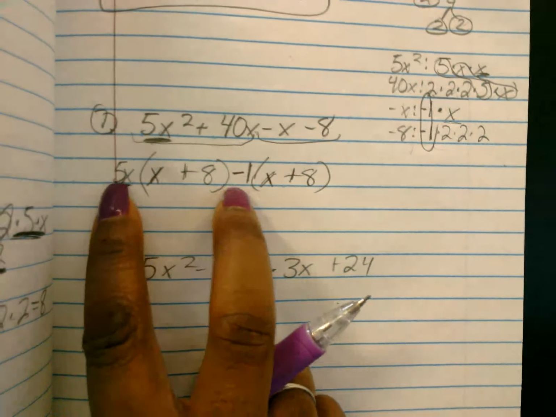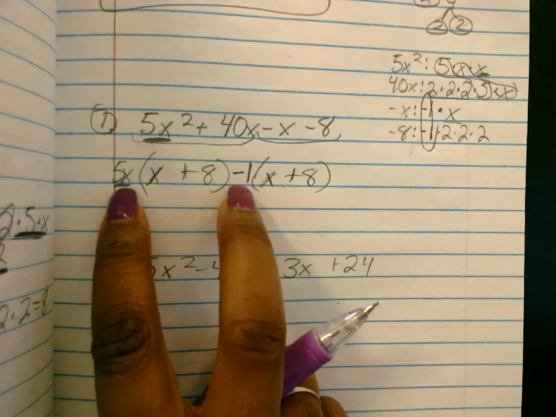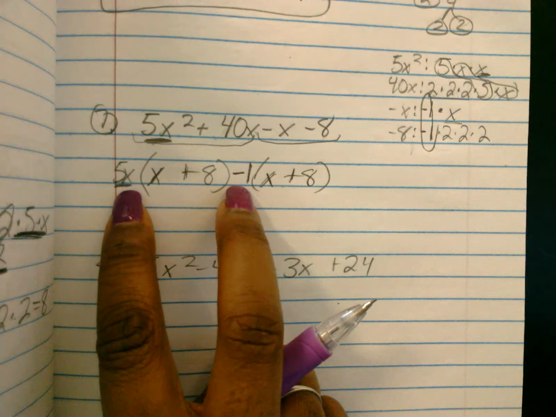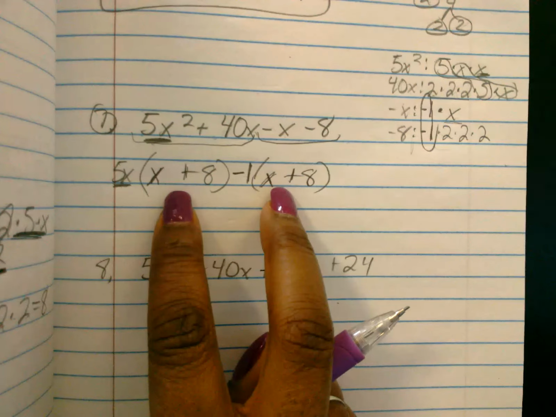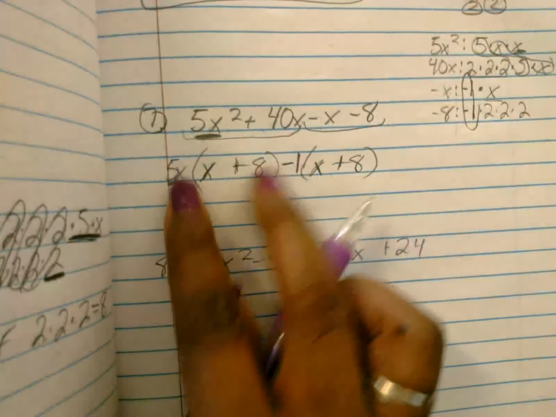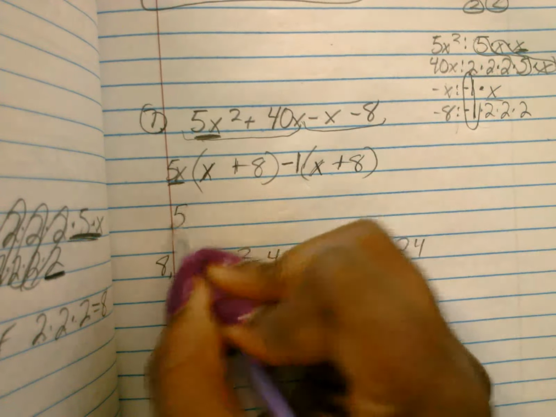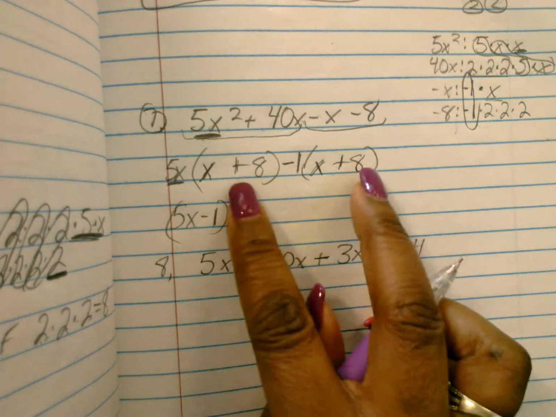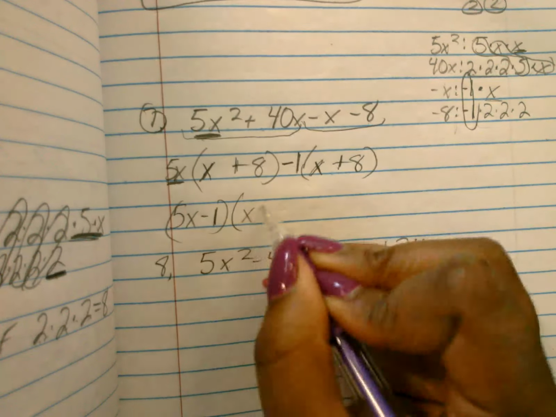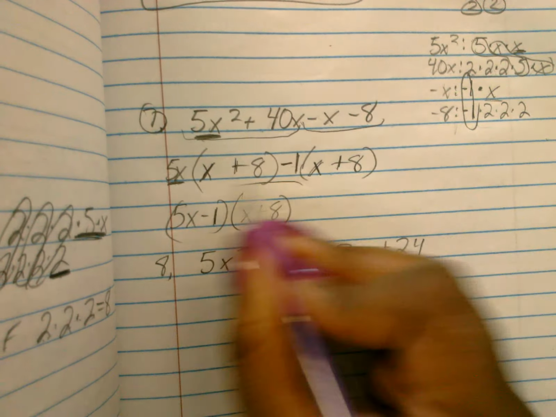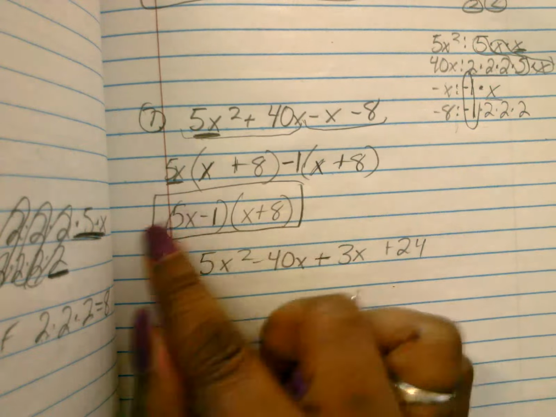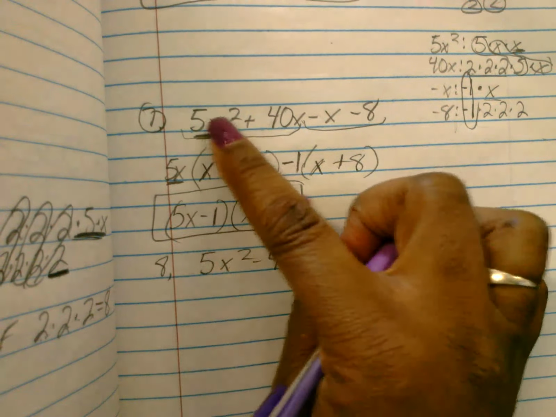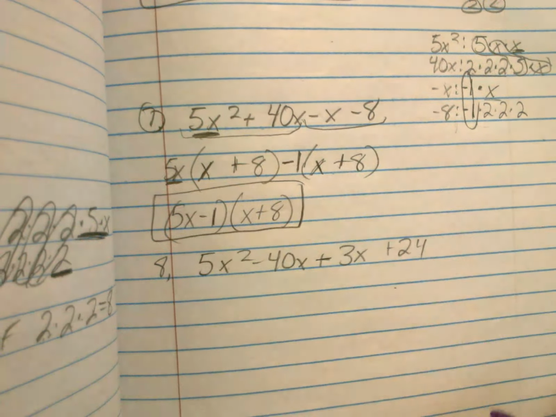What do these two factors have in common here? They're both getting multiplied by the same group of numbers. So we're going to put these two numbers in a parentheses together, 5x minus 1. And then we're going to put the number that they're both being multiplied by right beside it. These are the two factors. If I was to multiply them back out, I would get this as my answer. Any questions?